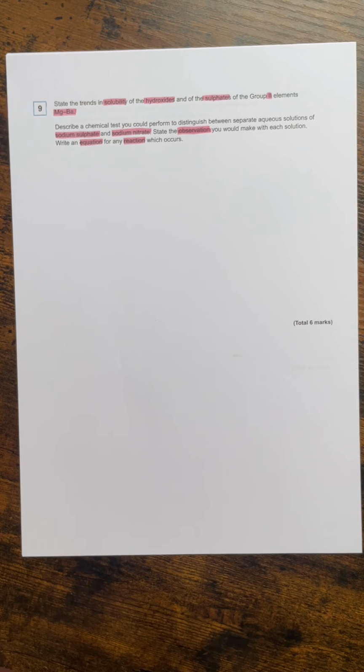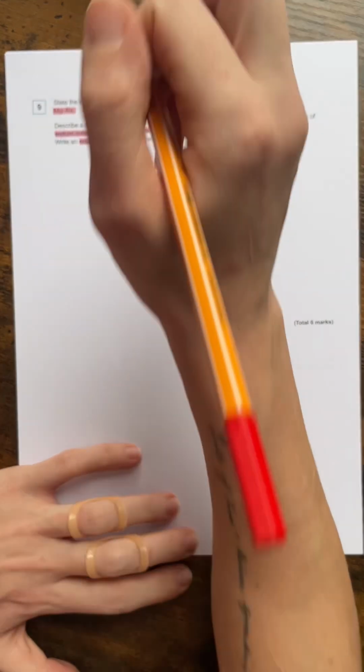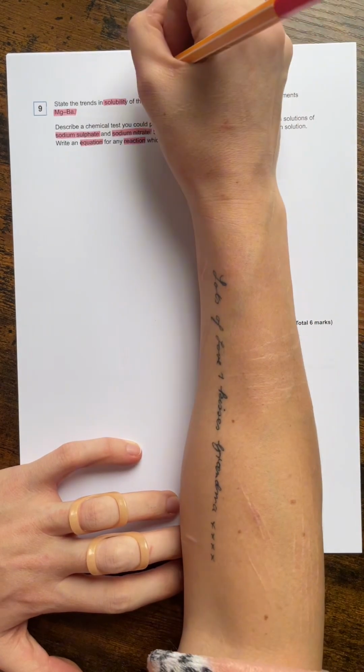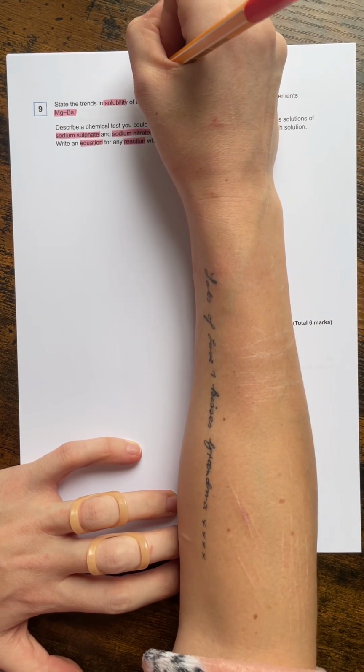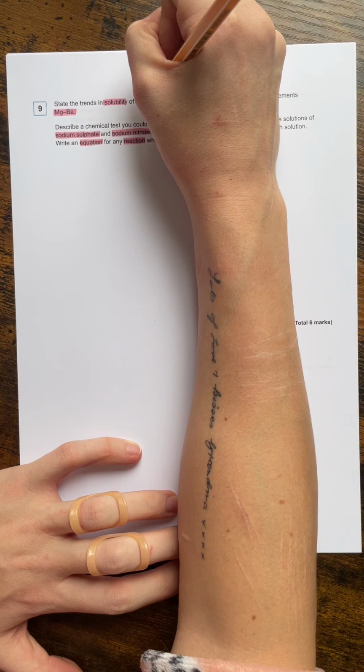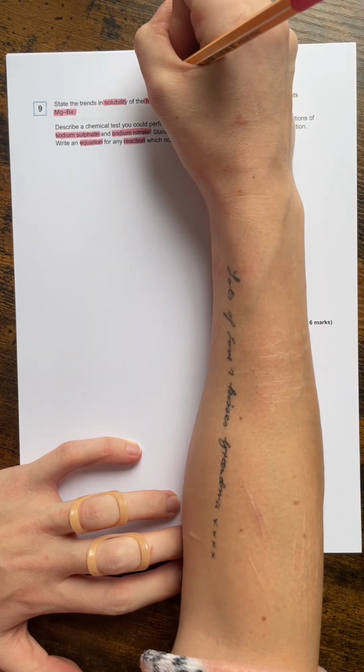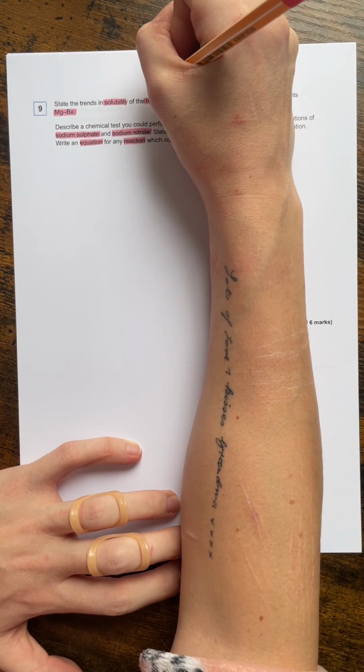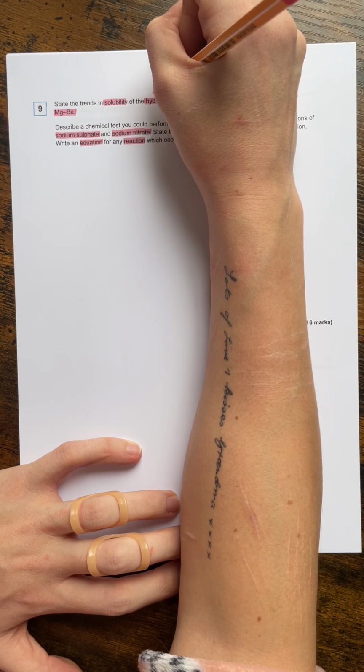Perfect. So the trends with the hydroxides and the sulfates are inverse to each other. I'll do my arrow going down the group. The hydroxides get more soluble as you go down group 2.